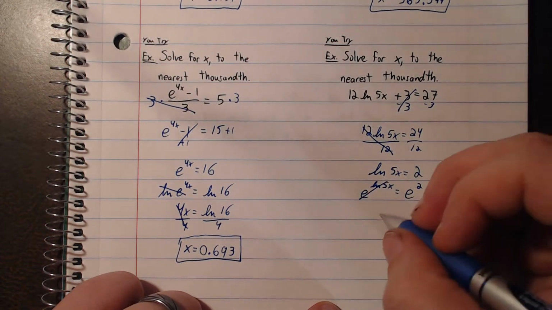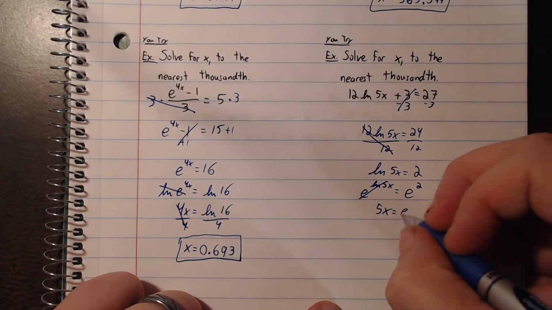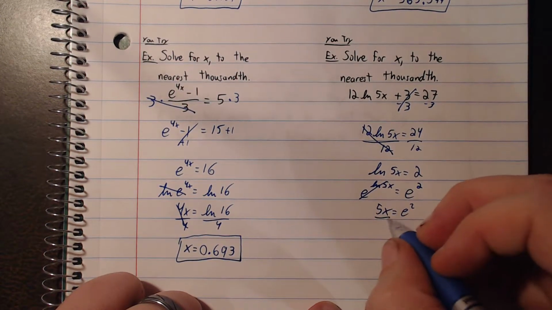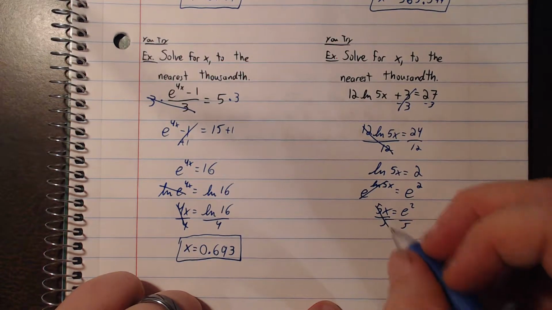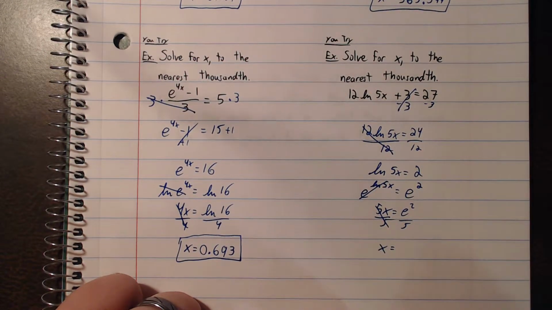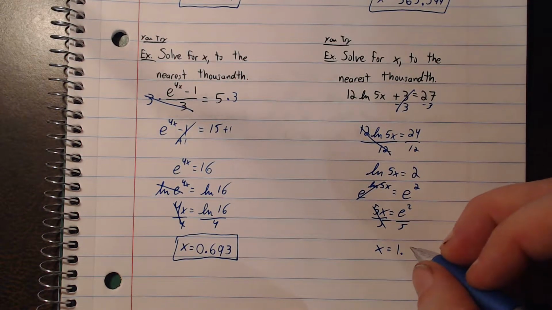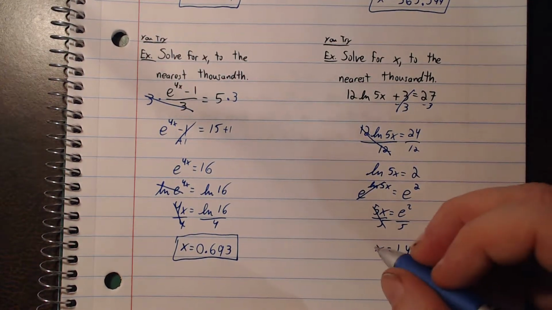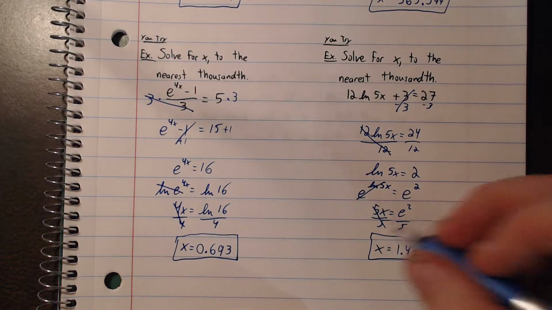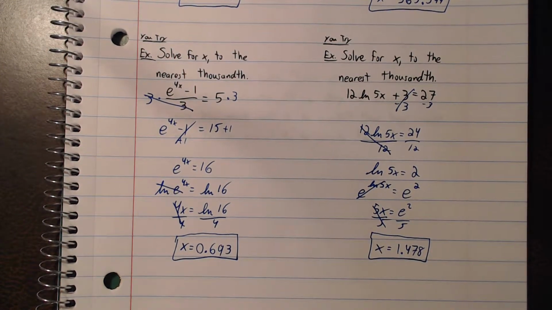That eliminates it. We got 5x equals e squared. Divide by 5. You type in e squared divided by 5. And you should be getting 1.478. Did you get that one? I hope so. Someone's got to check my work, right?